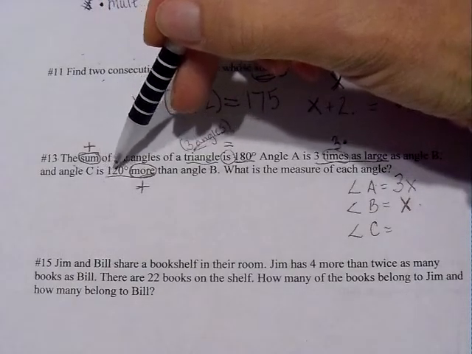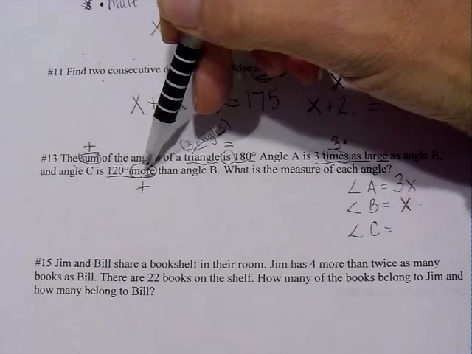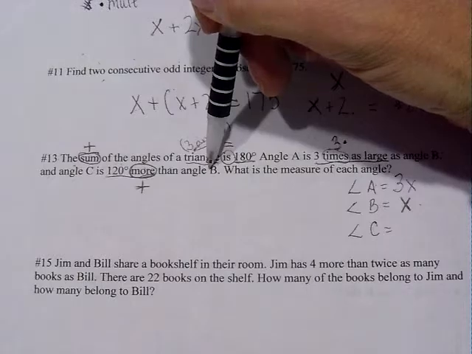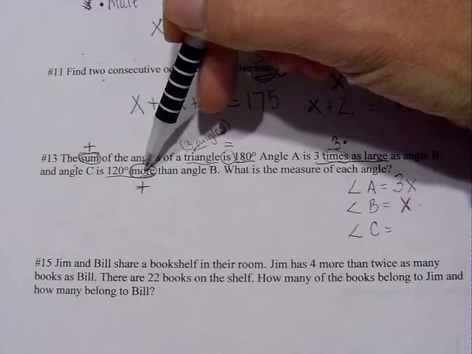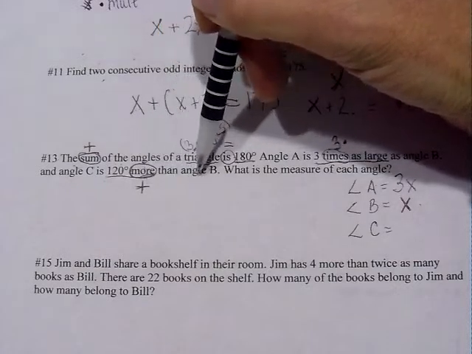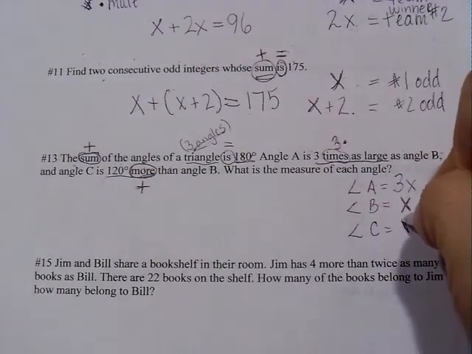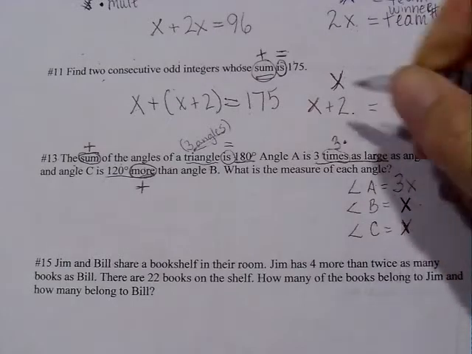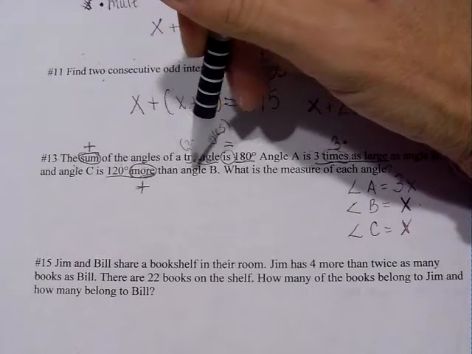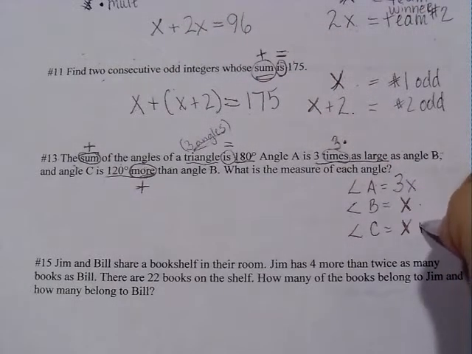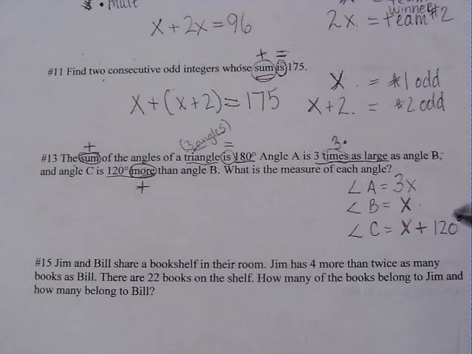Angle C is 120 degrees more than angle B. So we need angle B plus 120 degrees more. Okay, so angle B is X. We take angle B to make angle C. We want to make 120 degrees more than what angle B is. So we just take angle B and we add that 120 degrees more. Now we have all these represented from what information they've given us.